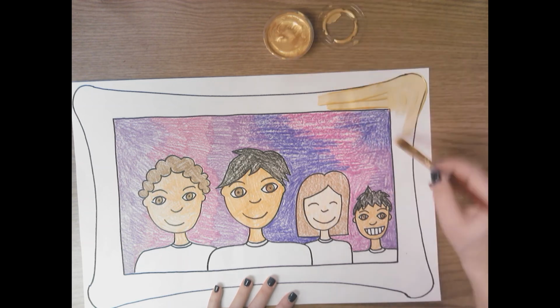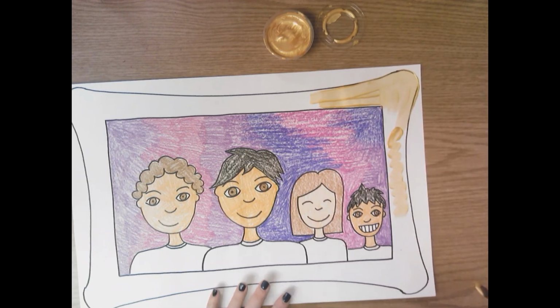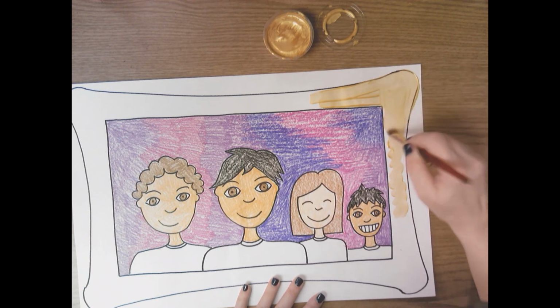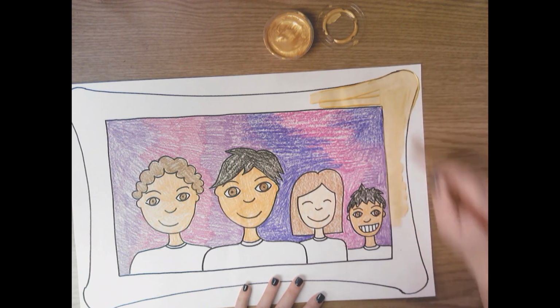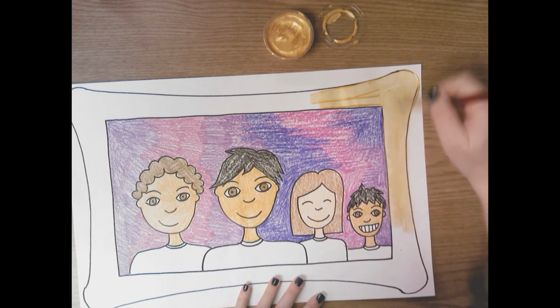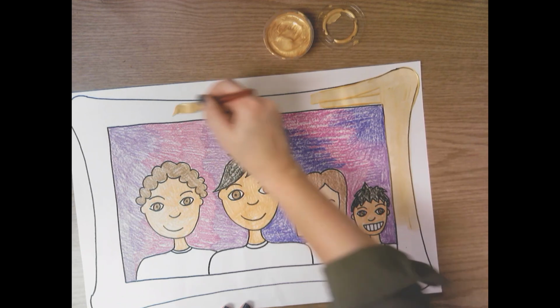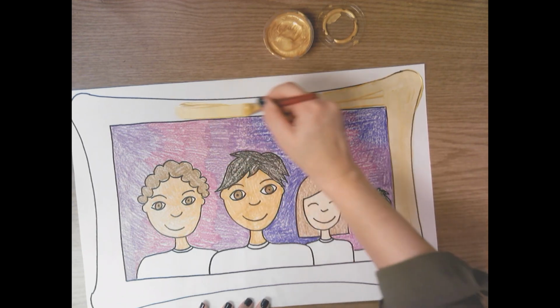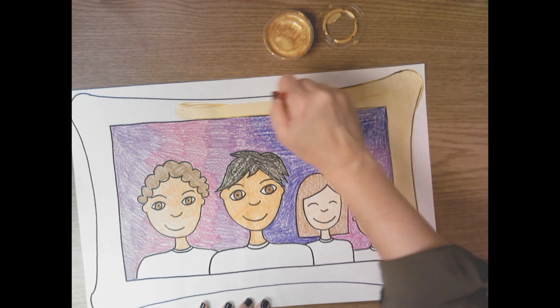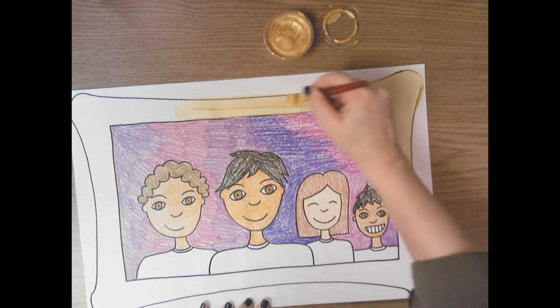You don't want to take your paintbrush and do a scribbly brush stroke like this, because that will show up when the paint dries. So you want to be smooth, pulling your paintbrush and making a smooth mark so that it looks painted nice and neatly.